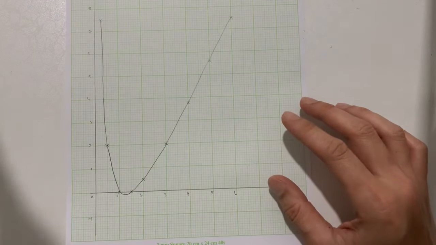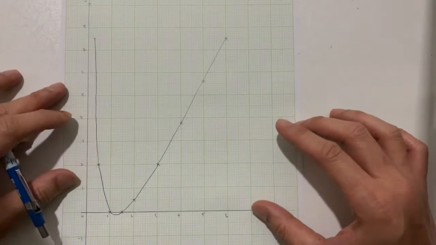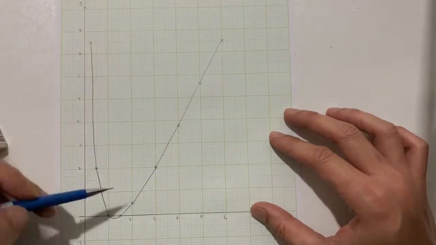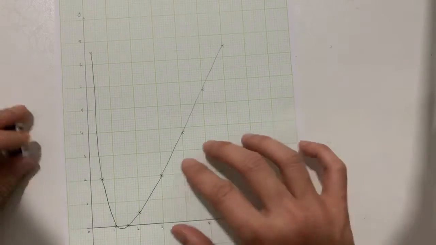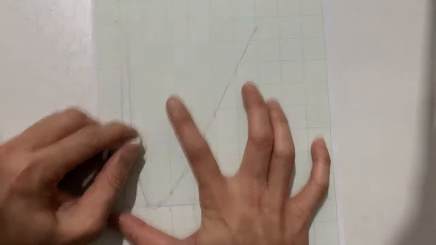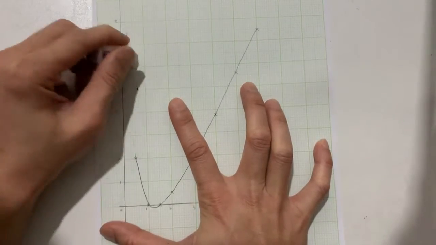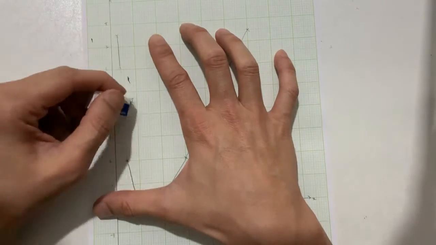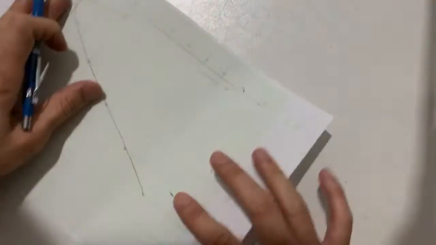Here I can use my eraser to improve some of the parts. I'm quite happy with this smooth curve, but in this portion something is coming out a little bit, so I'm going to erase this part and improve the graph. I'll join it again.